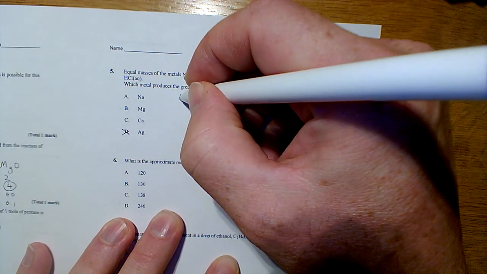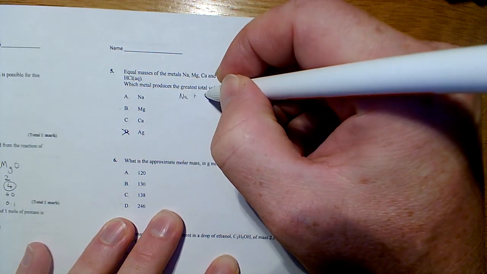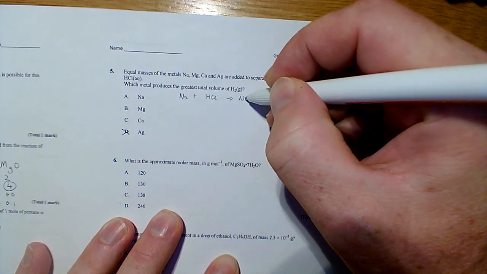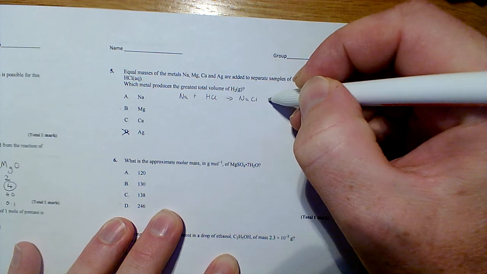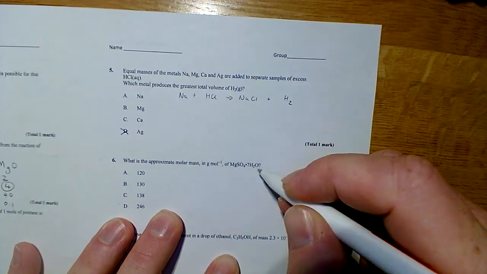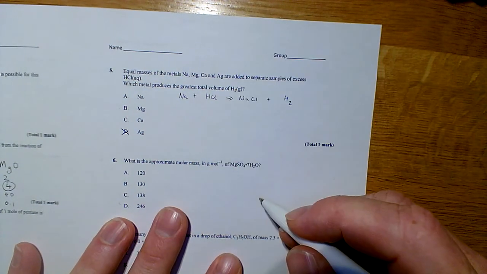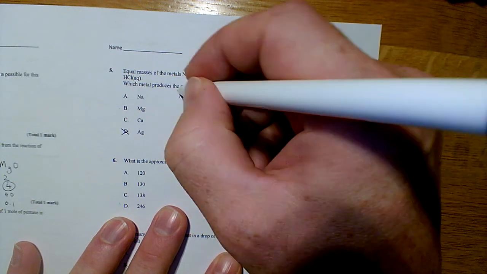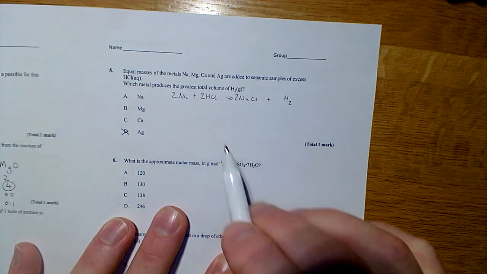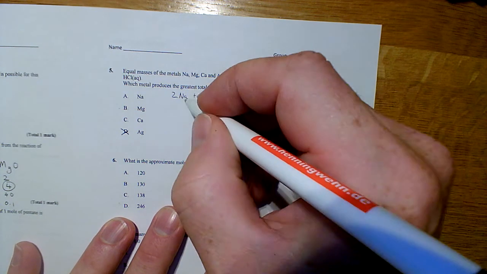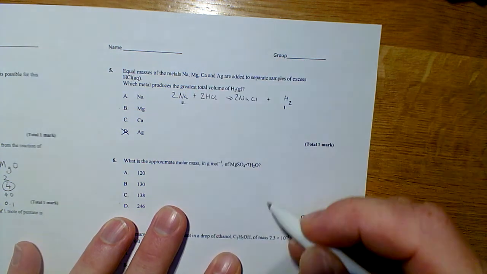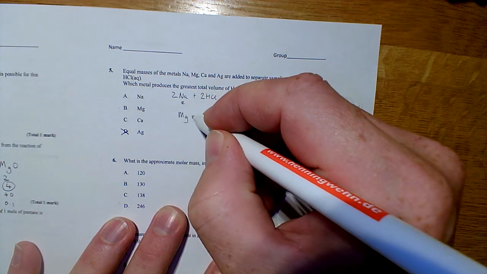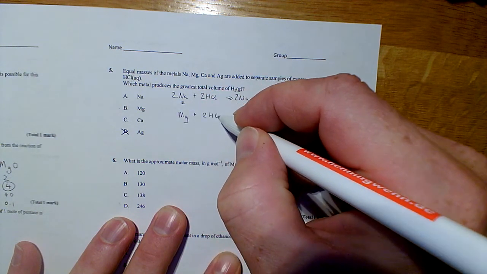So sodium would be Na plus HCl goes to NaCl plus H2. If you balance that, as a reaction you would know from GCSE, 2 there, 2 there, and 2 there. So clearly the sodium to hydrogen ratio there is 2 to 1, and that will be important. The magnesium and calcium balanced equations are going to look exactly the same as each other.